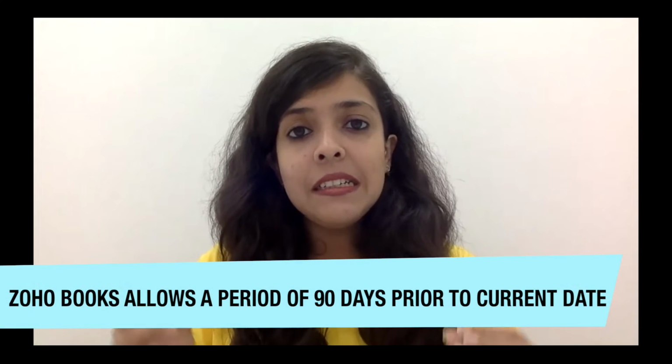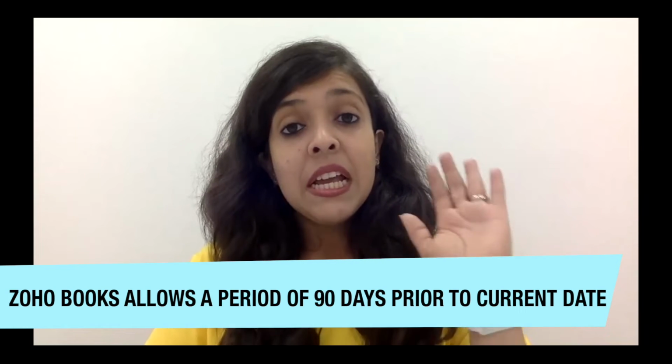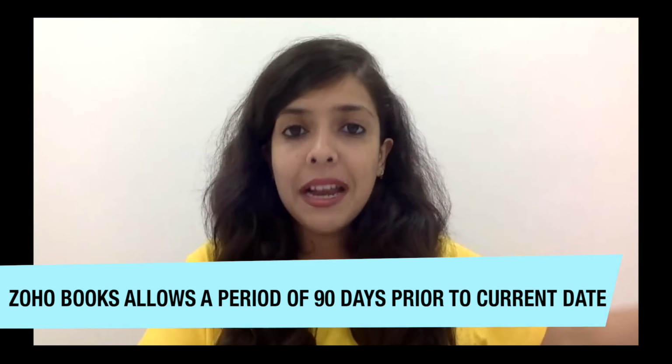Now Zoho Books allows you a period of 90 days you can go back. So say you're doing it today, you count 90 days back, and all those transactions can be added into your banking module of Zoho Books. If you want to take the current date, you can always go for the current date and those transactions will be reflected. However, if you want a period which is prior to 90 days, in that case, we will use the manual option. Meaning, we will import all the transactions prior to 90 days.